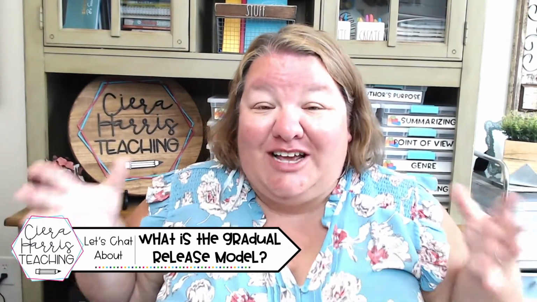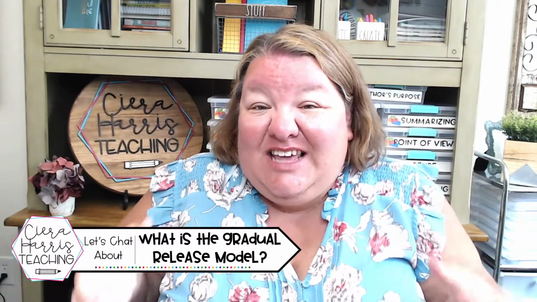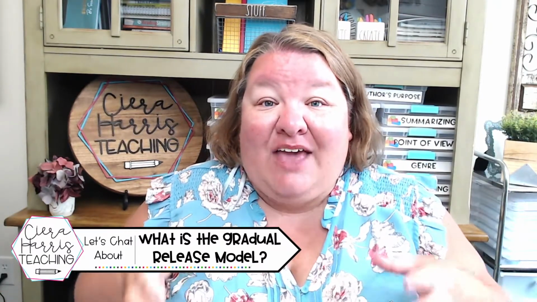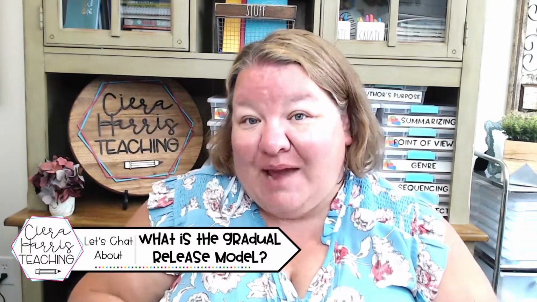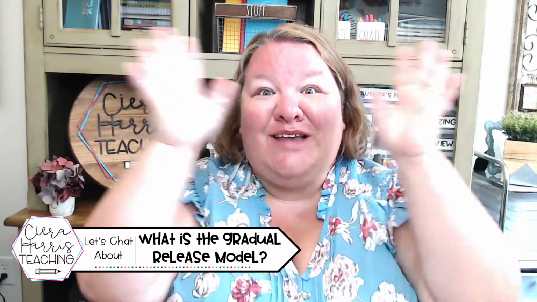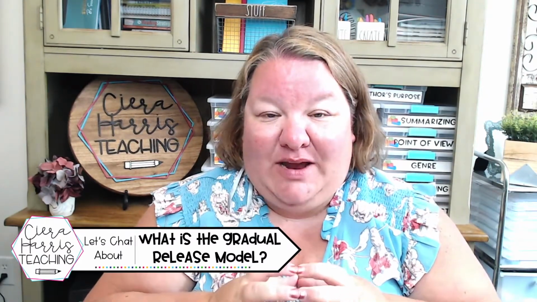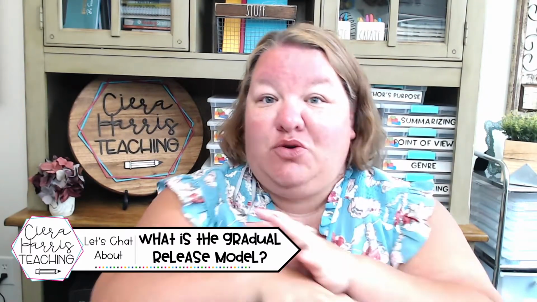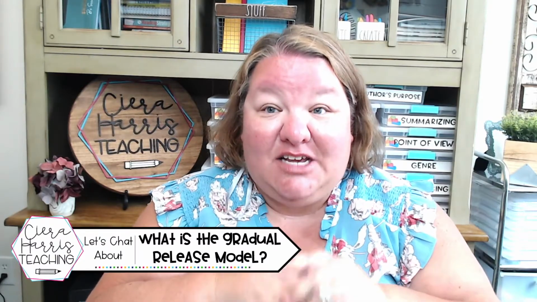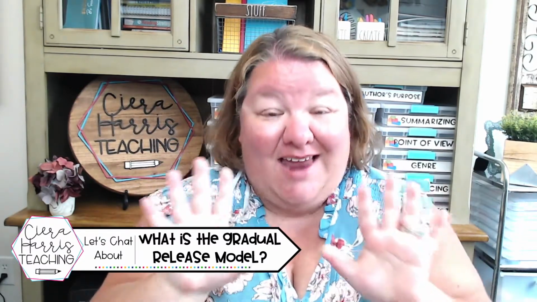I can differentiate super easy in this little part of my lesson, and they're all still meeting the same objective. So easy. I love it. In this second part of the we do, this is called the student guided we do. The teacher's walking around. This should take about 10 minutes.